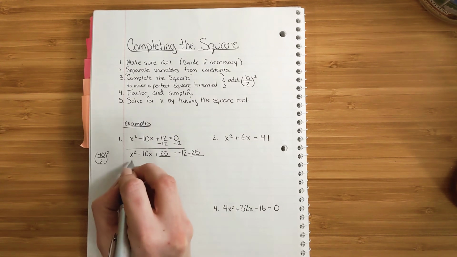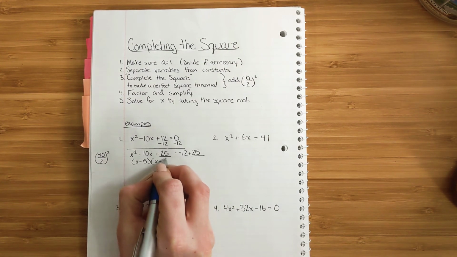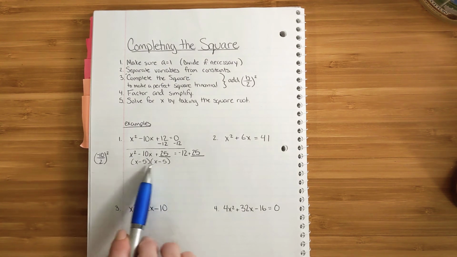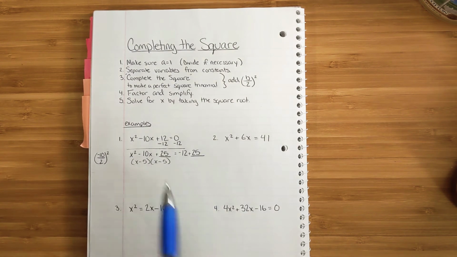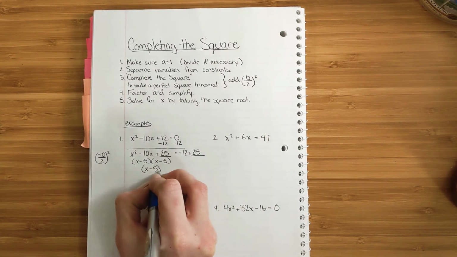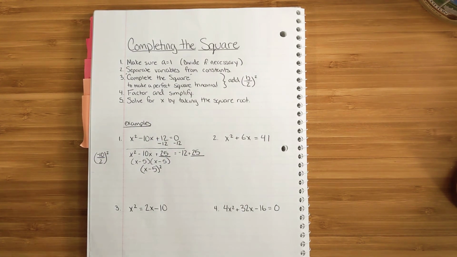And if you did it correctly, you should get 2 identical factors. Negative 5 and negative 5 are the numbers I'm looking for that multiply to 25 and add to negative 10. Now, this is always going to happen where you have the same number in both factors, so we're actually going to write it as that 1 factor squared, because this is going to be able to be solved. So we're going to be able to move forward with that.